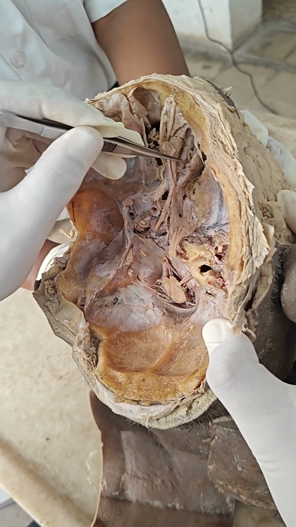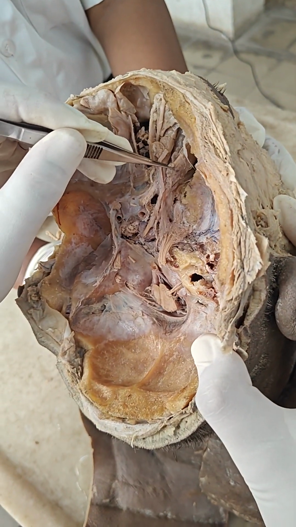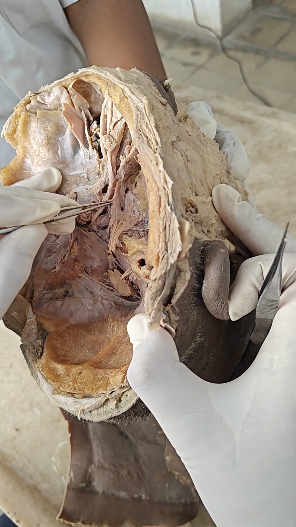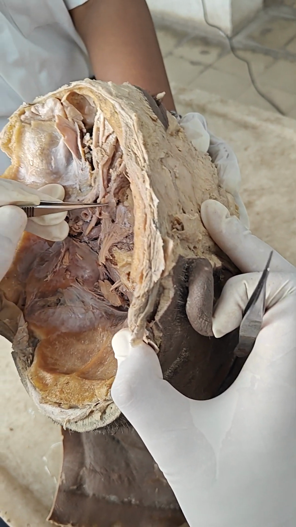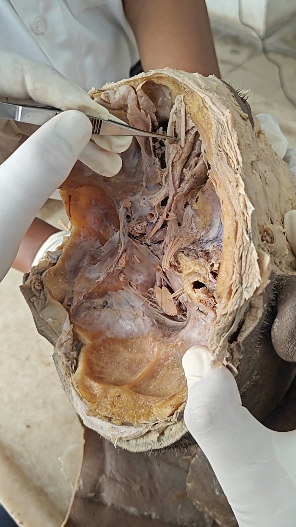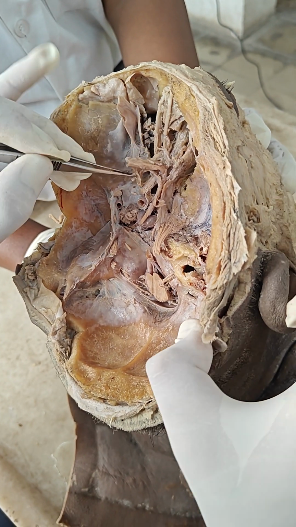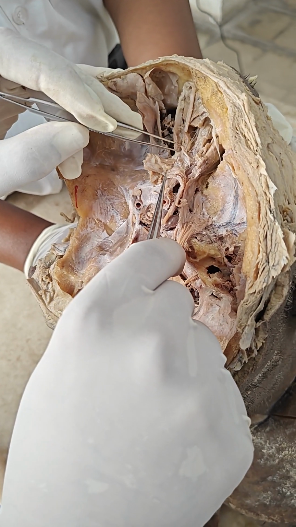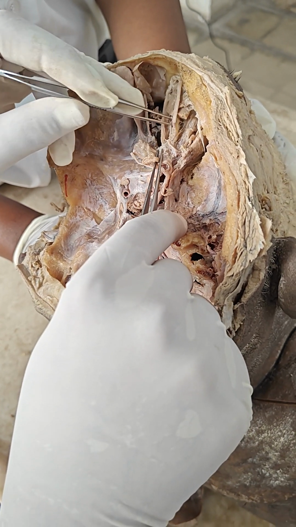On the lateral aspect, you can see the lateral rectus. Now, the other branches of the ophthalmic division. We already discussed the frontal nerve, and after the frontal nerve, we see another nerve inside, which crosses from lateral to medial side.